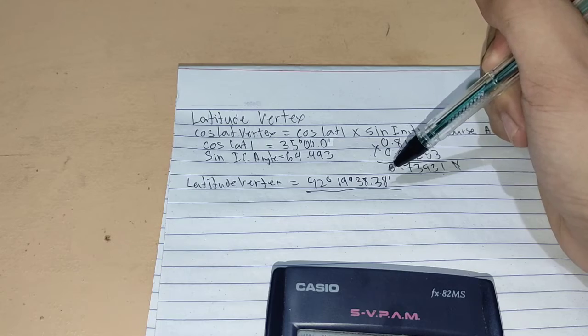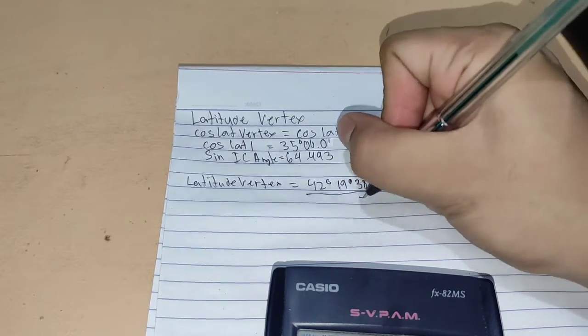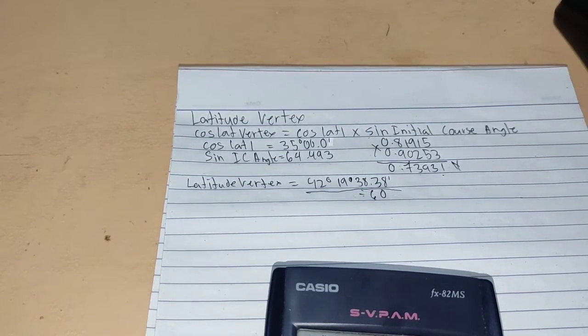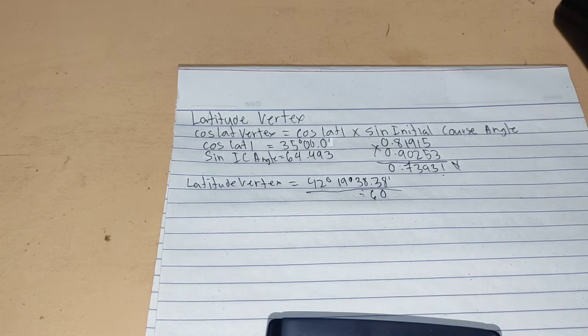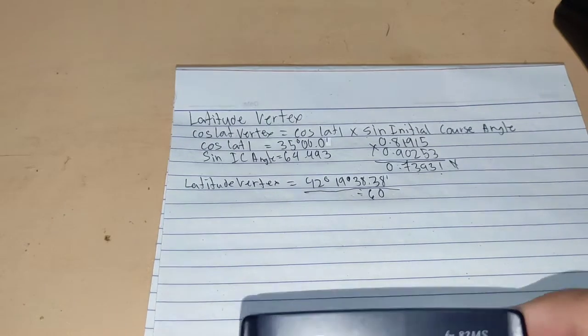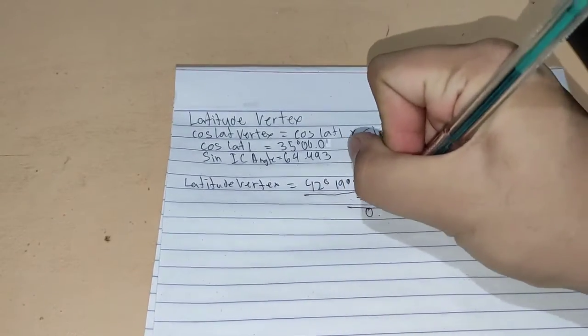So we are not done yet. We need to divide the 38.38 by 60. So divided by 60, we need to use calculator. 38.38 divided by 60. So the answer is 0.6.